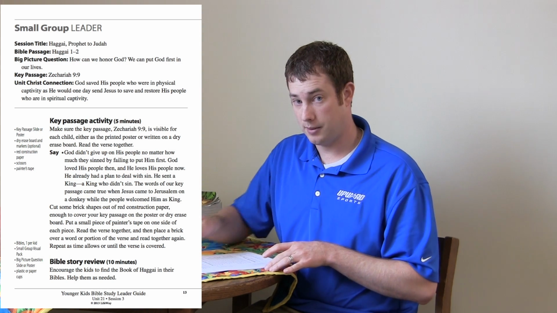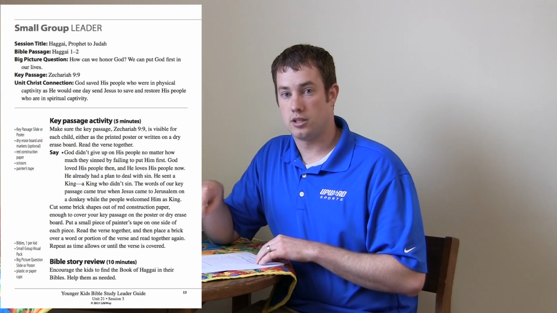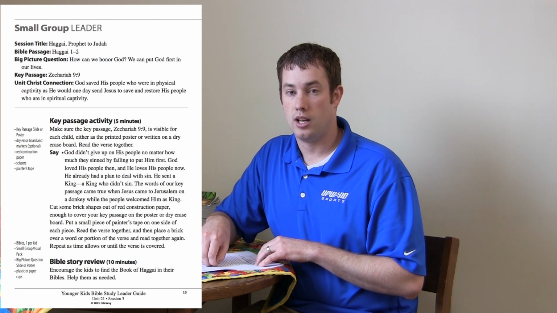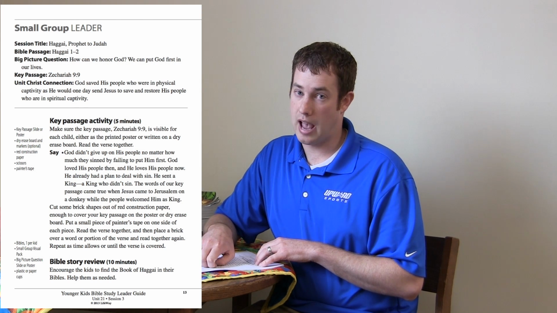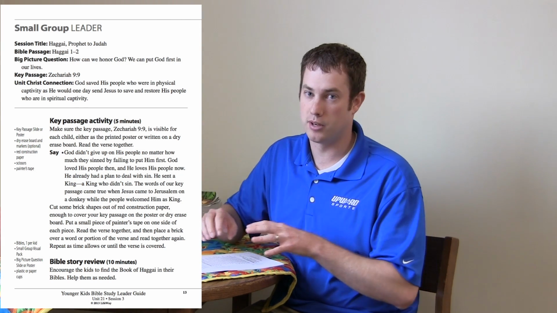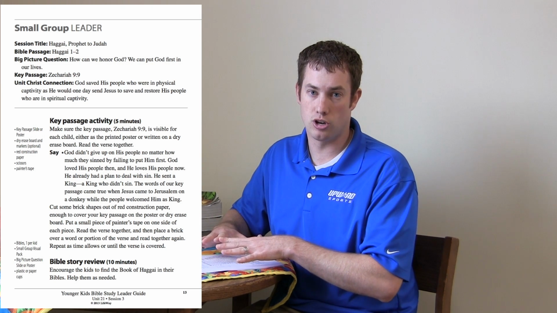And then you get to the next one that says small group leader. That's generally page 13. The small group leader portion has more activities that you can use for after the large group portion of the time. Now, I recommend you use all of this, or not all of it, after the large group portion, and that you wouldn't use this during the beginning of the session before large group.